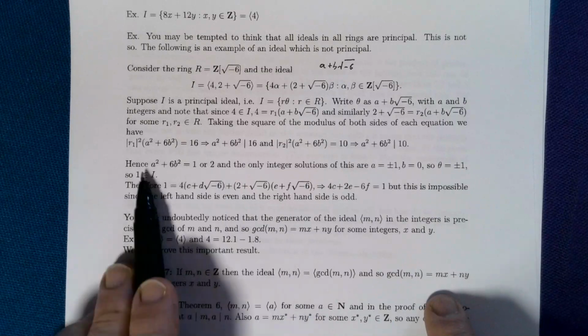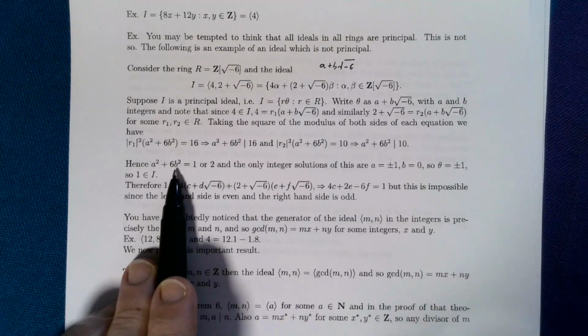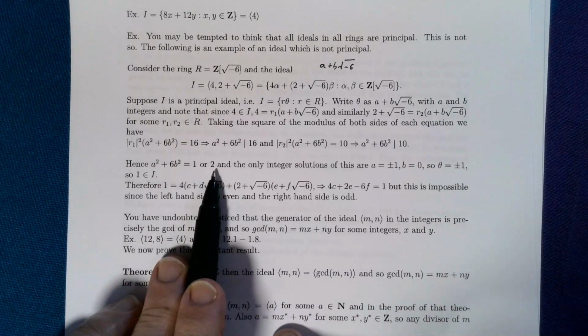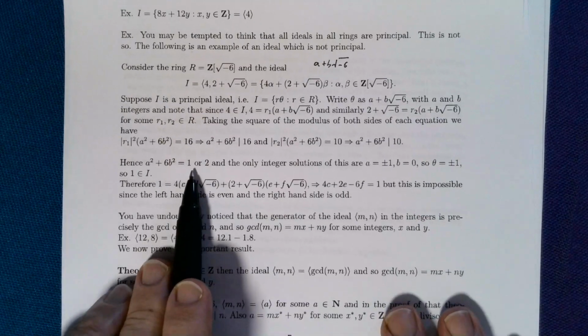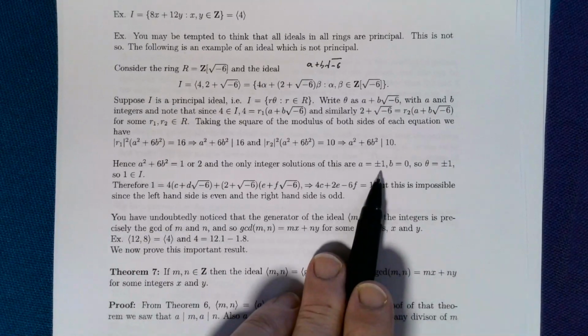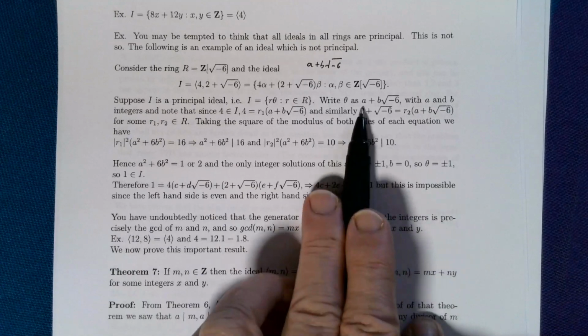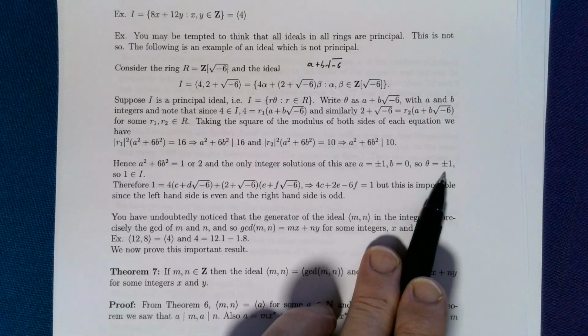Now the only way this can be true is if b is 0, and then a squared is 1 or a squared is 2. Well, a squared can't be 2, so that means a squared is 1. So the only integer solutions are a is plus or minus 1 and b is 0. And if I plug that back into what our theta was supposed to be, a plus b root minus 6, then theta in fact is just plus or minus 1.